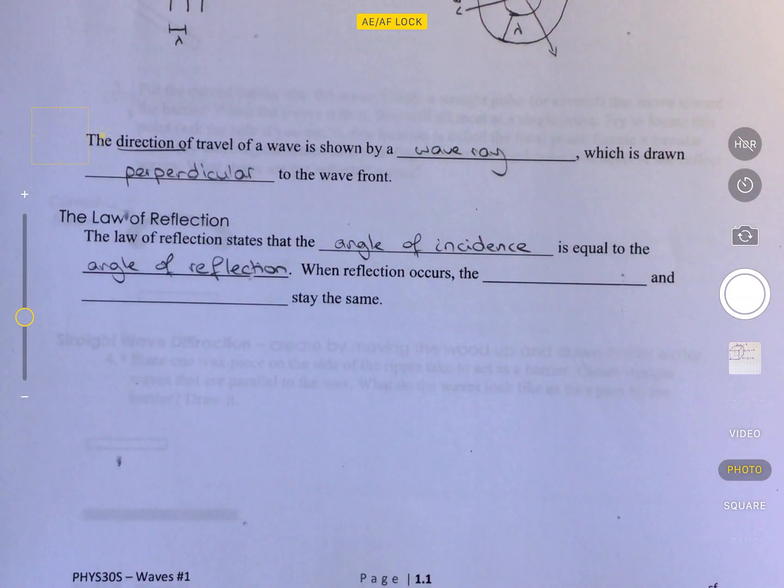And this is very easy to show. If you take a mirror and you put a protractor in front of the mirror, and then you shine a narrow light.